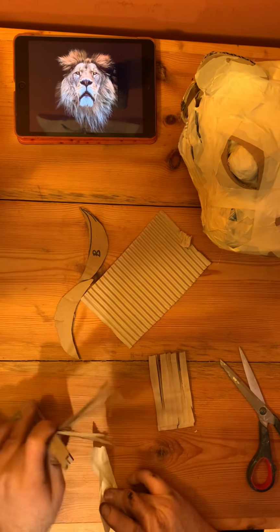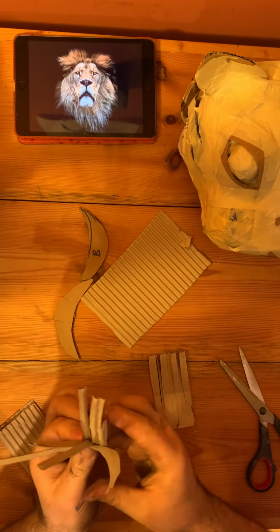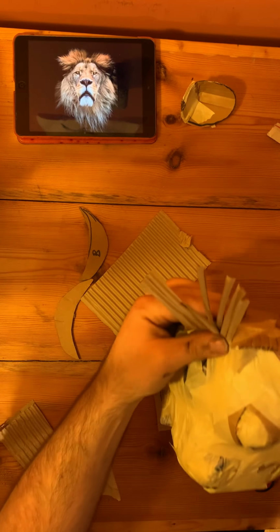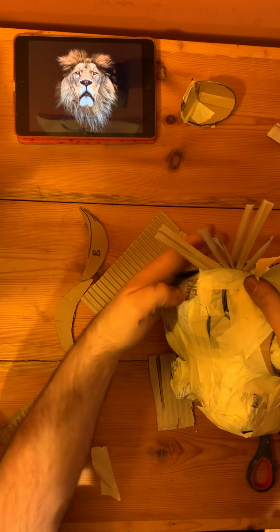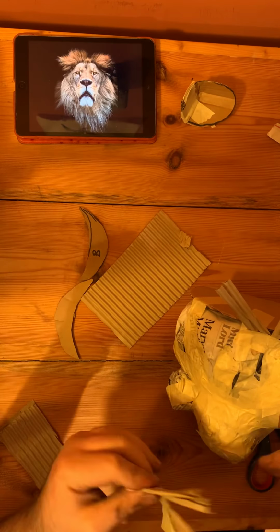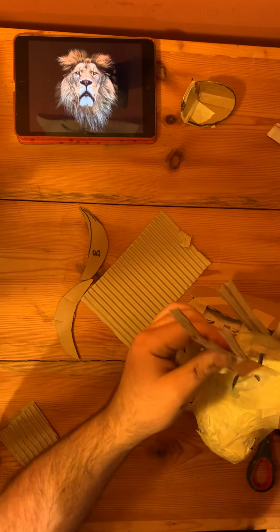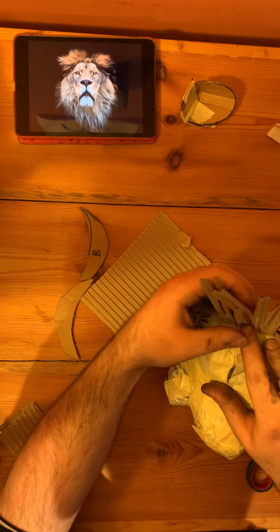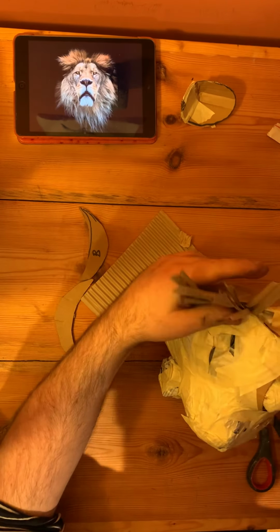of card that I can stick on, and that, working all the way around the lion's head, will give me a very nice element of texture for the mane.